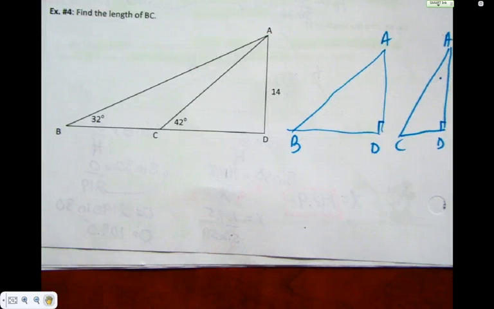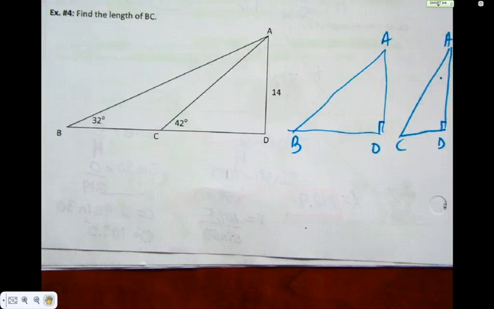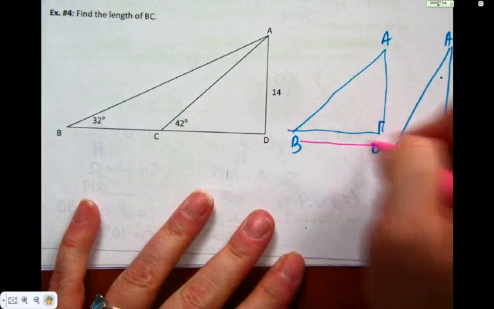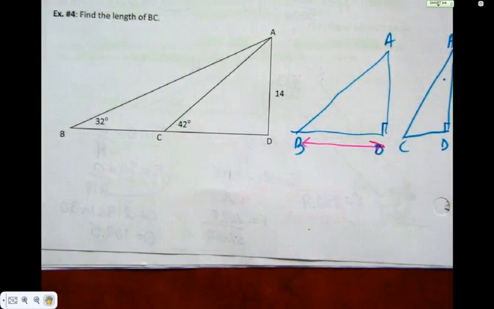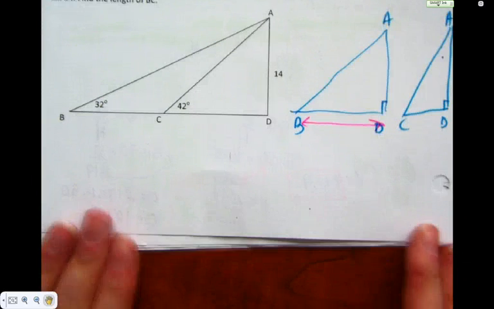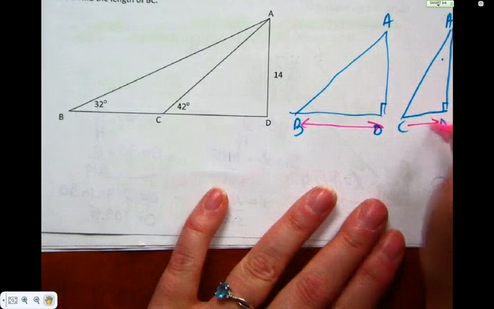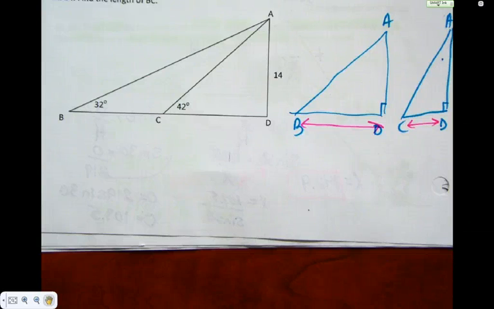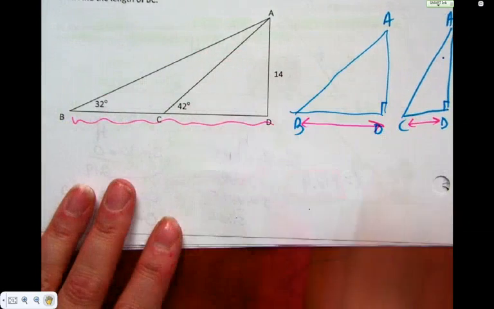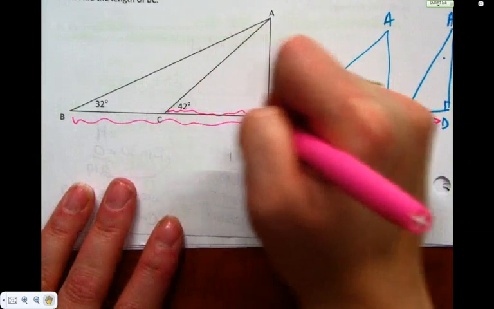You're going to get stuck partway through. What can we do if we can't use this hypotenuse here? Well, if I look at the big triangle, I can find from B to D. I could find that length of the bottom side. And if I look at the small triangle, I could find the length of C to D. So that's finding this whole length here, and then finding this half here.